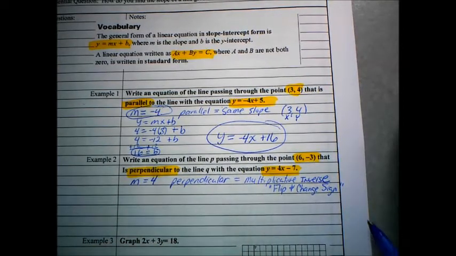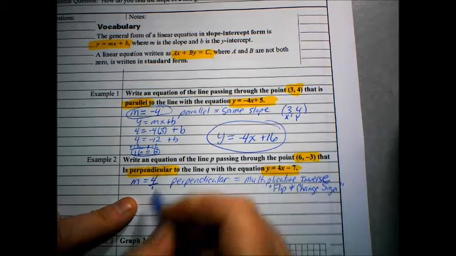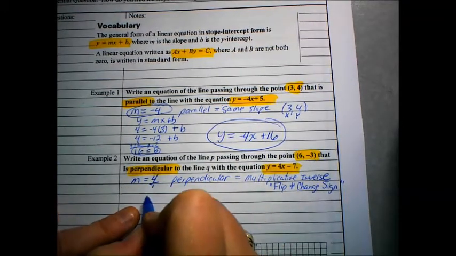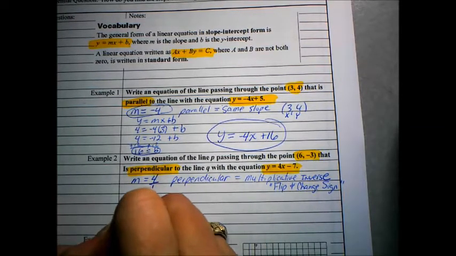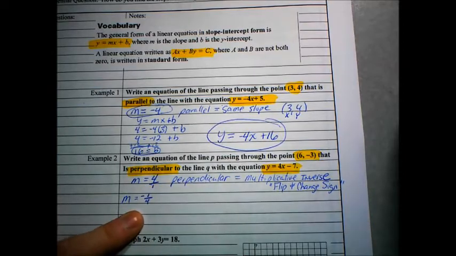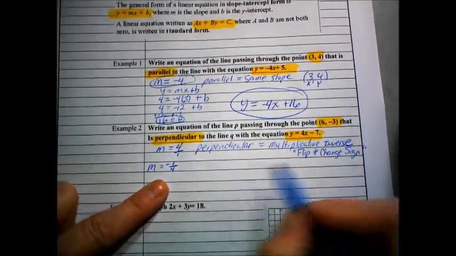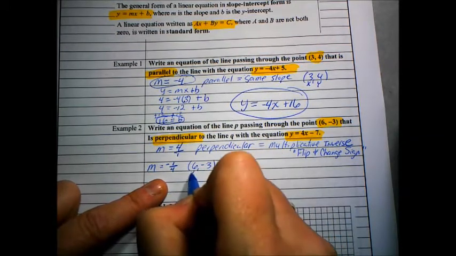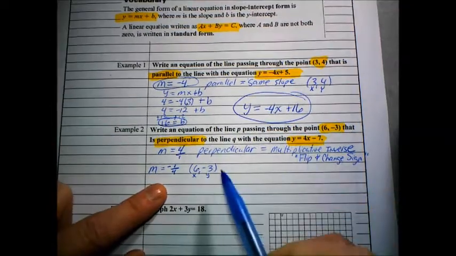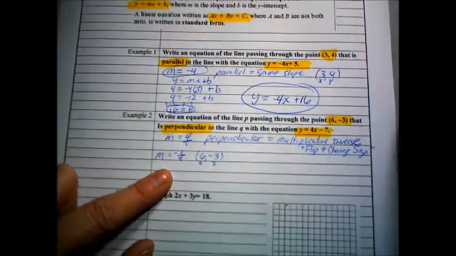Okay, so if I look at the 4, I'm going to make the 4 a fraction, so I'm going to put it over 1, so that now I can flip it and make my slope 1/4, and then change the sign, so now it is a negative. So this will be my perpendicular slope of negative 1/4. Okay, there's the coordinates of a 6 and a negative 3. This will be my x and my y. So I'm going to do the same process I did up above. I'm going to plug it into my slope-intercept equation.